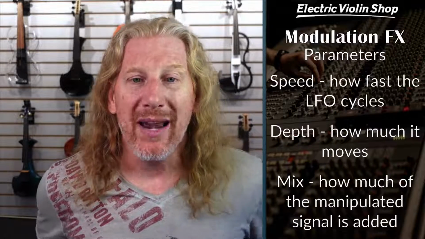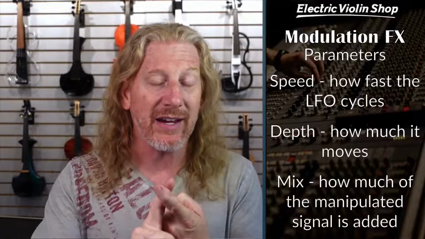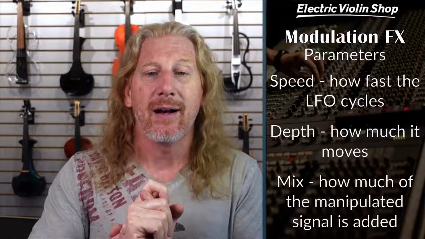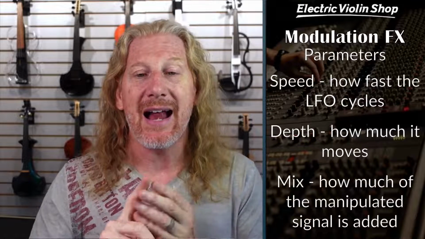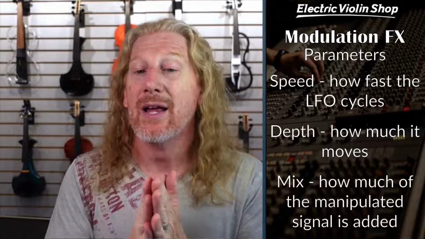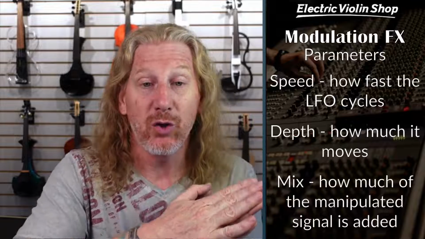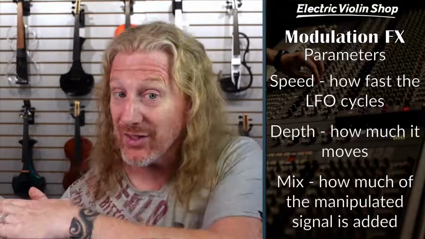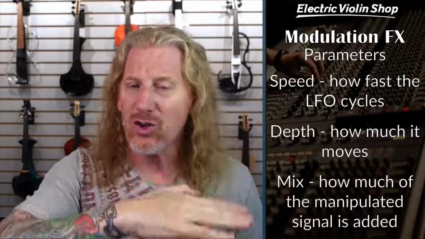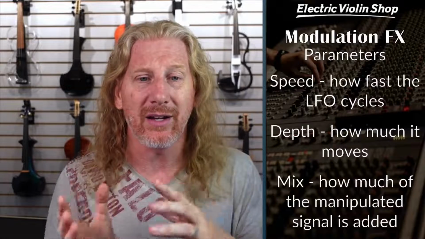What are the parameters on these modulation effects? Well, it's all the stuff with the LFO. So how fast it's cycling, how much it moves, what the shape of that LFO is, and then how much of this manipulated signal is recombined with your dry signal. And it's all the way from none of this manipulated signal to we've pulled out all of your dry signal, and it's only the manipulated signal that you're hearing. And that's all on a continuum, so we can control very finely how that is recombined.